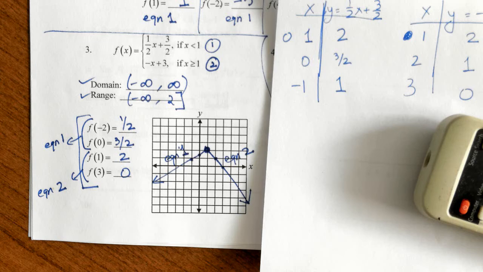Please let me know, I put up the answers for everything. Domain, range. I feel it's fairly straightforward. There's no break anywhere. But again, if your answer is different, please ask. Don't be shy. Please speak up. And then I put the evaluate too. The first two use equation 1, then it uses equation 2. So please let me know if it's incorrect.